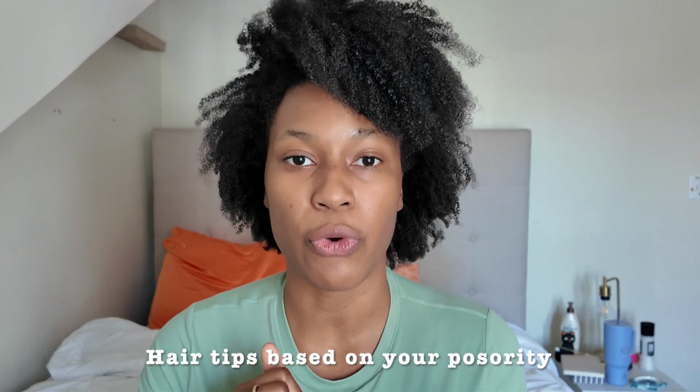So because I have low porosity hair and knowing that it takes a long time for my hair to absorb liquid and moisture, I use this to help build my routine. For example, before I even apply any product, I need to make sure that my hair is soaking wet, because like I said in the beginning, it takes my hair forever to absorb moisture. If I just have damp hair and then I apply product, my hair is going to be dry in no time. So what I do is I get a spray bottle and I make sure that my hair is dripping wet and then I apply my product. And then my hair lasts all week.